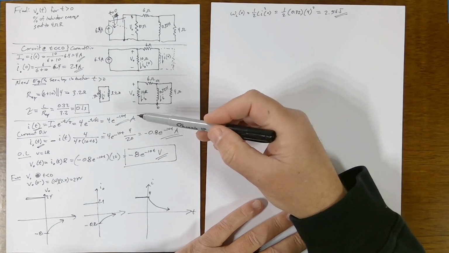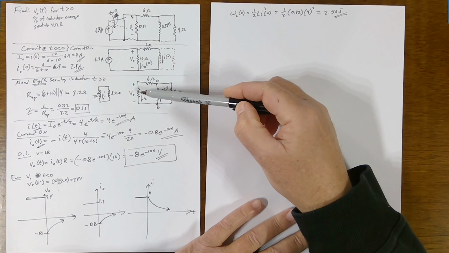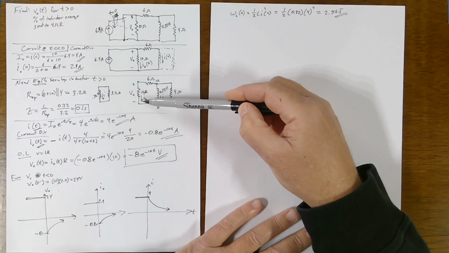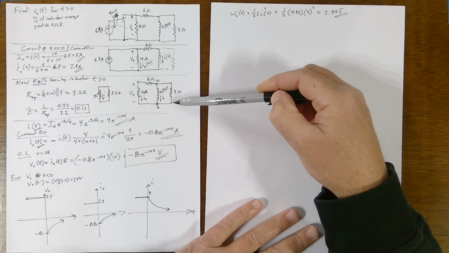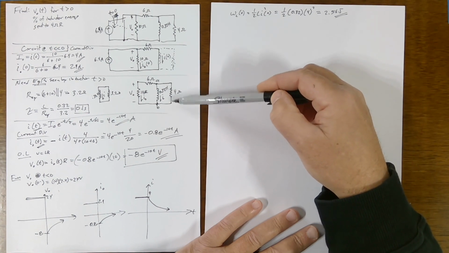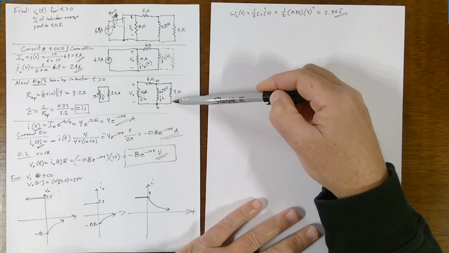We solved for V sub 0 using Ohm's law, because we solved for I sub 0 and then we got V sub 0. We could do that here. We could solve for the voltage across the 4 ohm as a function of time, because we want to know the power sent to the 4 ohm.